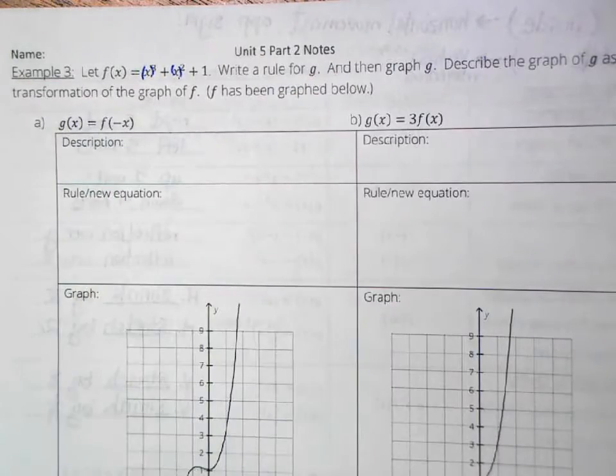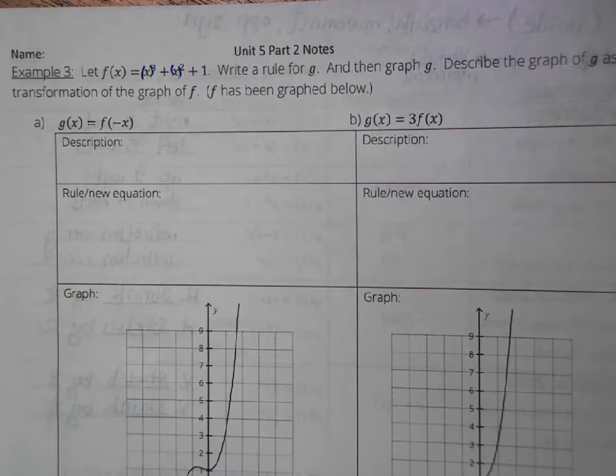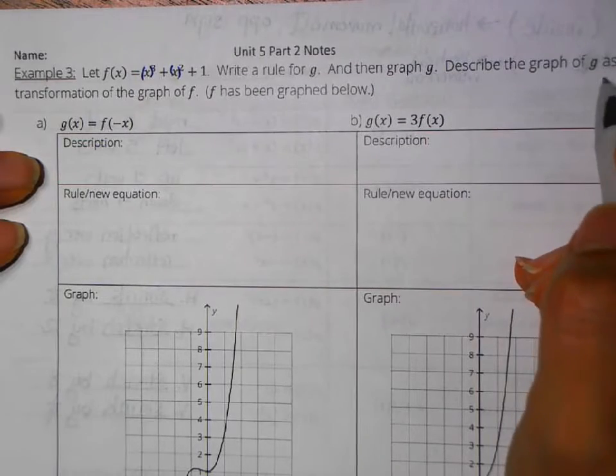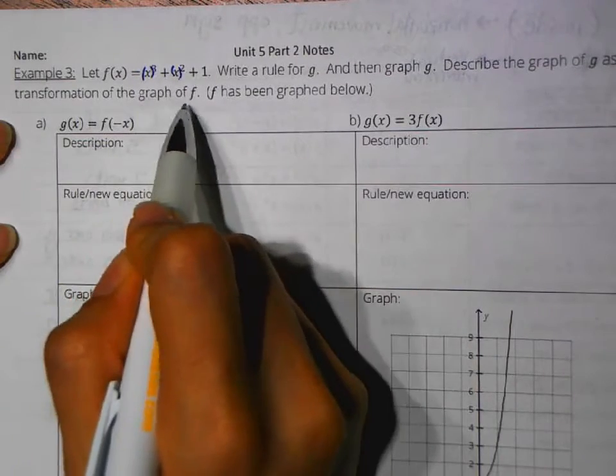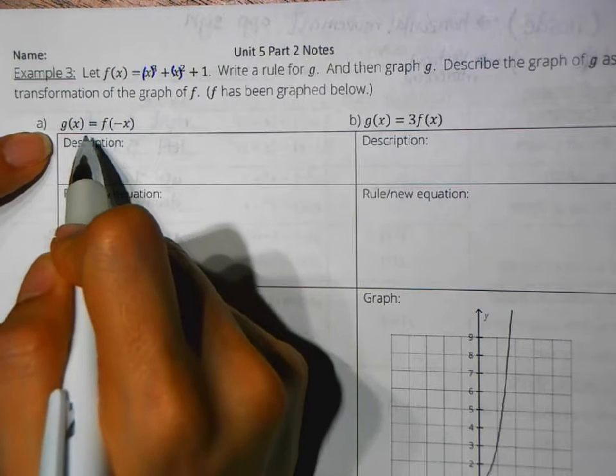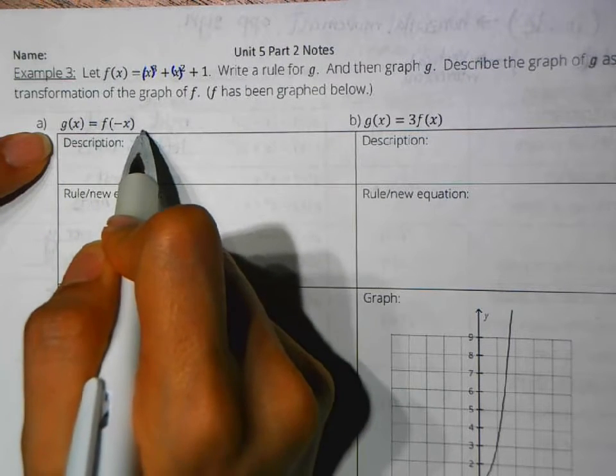Now remember with these, x's always have the parentheses around just the x if you don't have anything added or subtracted to it. So I want you to write a rule for g and then graph g. Describe the graph of g as a transformation of the graph of f. Okay, so here's my g. G of x is equal to f of negative x.